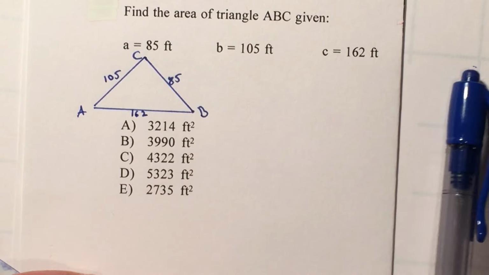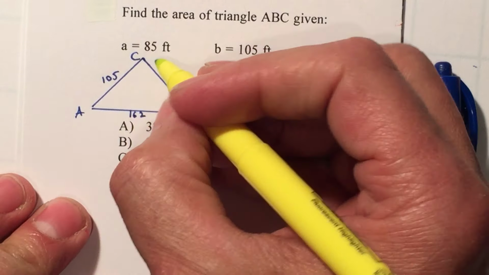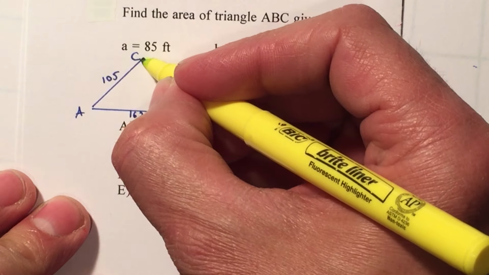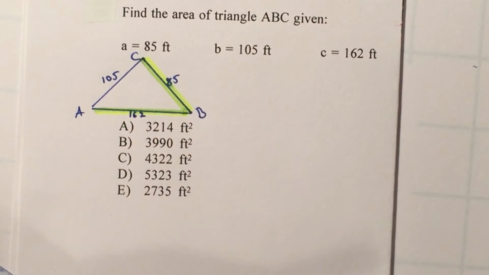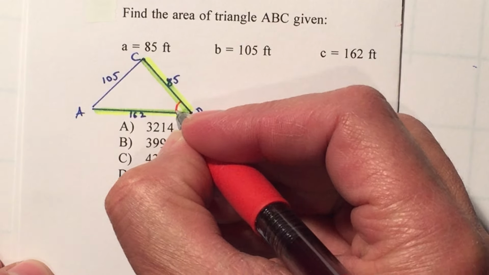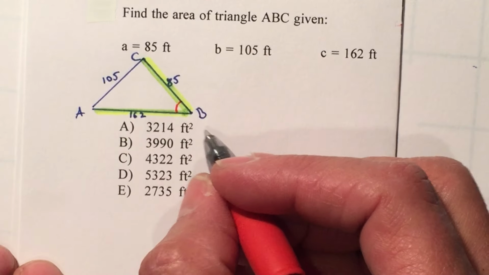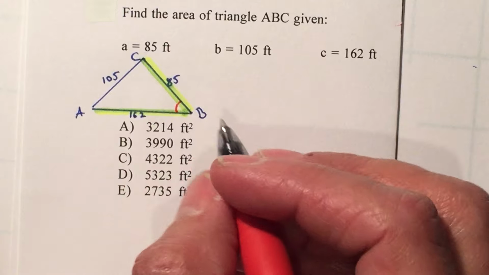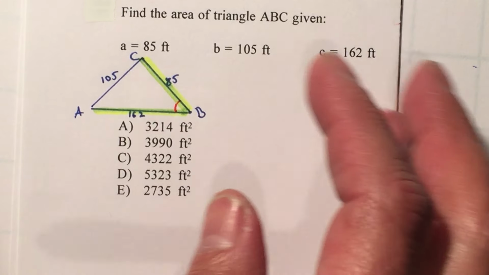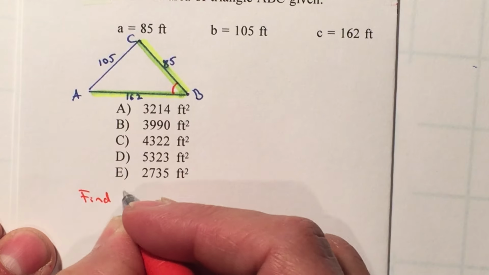Now, to be able to find the area, we need to be able to find 2 sides, which are there. I'm just going to use these 2. It doesn't matter which ones you use. And we need to be able to find the angle in between. So therefore, I need to find B. Since I need to find B, and I don't have any of the other angles, I'm forced to use the law of cosines. So find B.